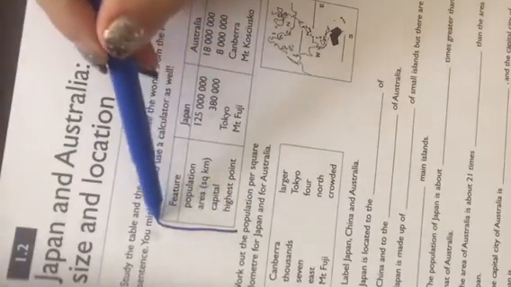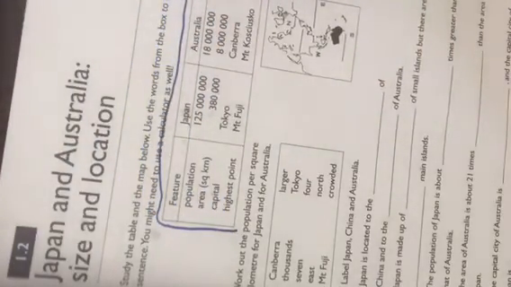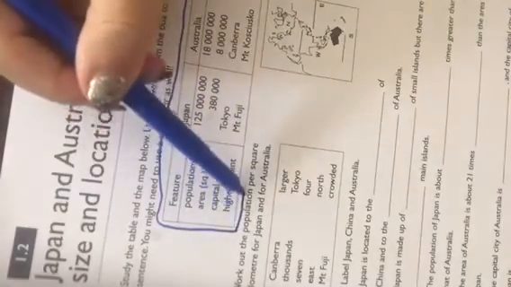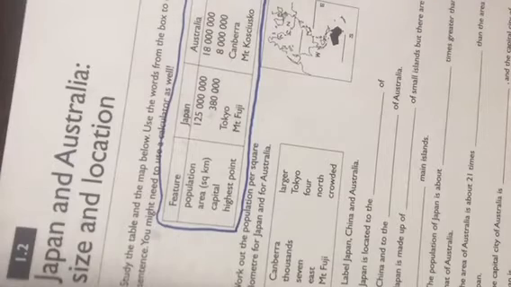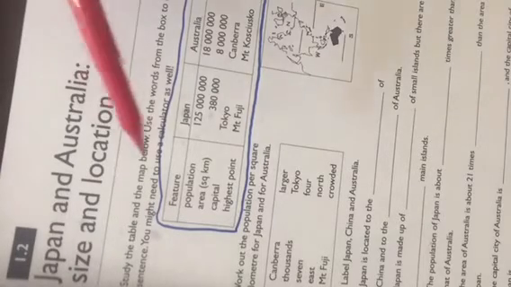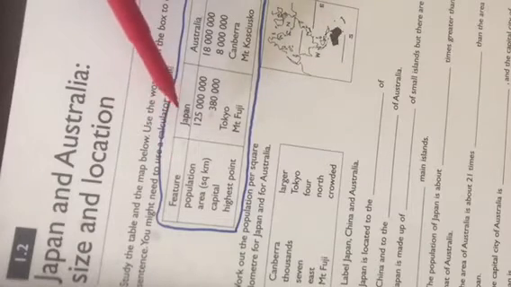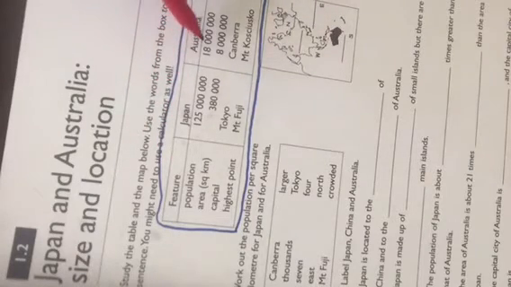Japan and Australia, size and location. This worksheet's getting a little bit trickier. You need to actually study the table. So you might need a calculator as well. So looking at this table, one of the skills you learn in Year 7, especially in geography, is how to read a table properly. We're going to look at all the different features of both Japan and Australia so that we can compare them.